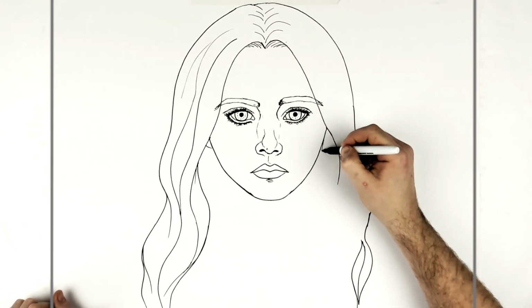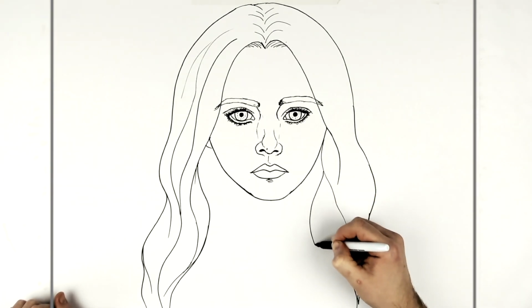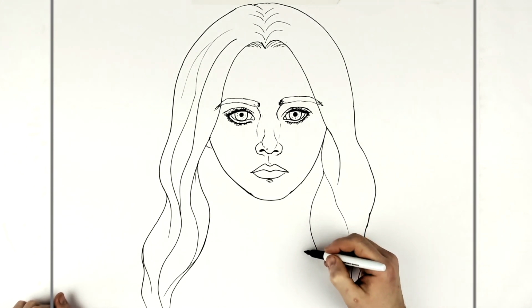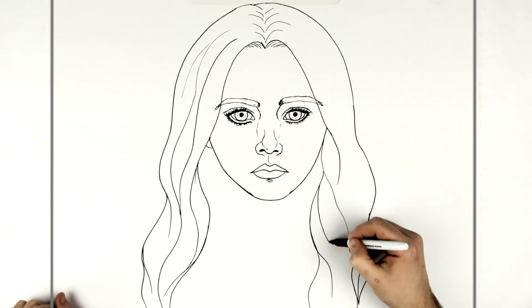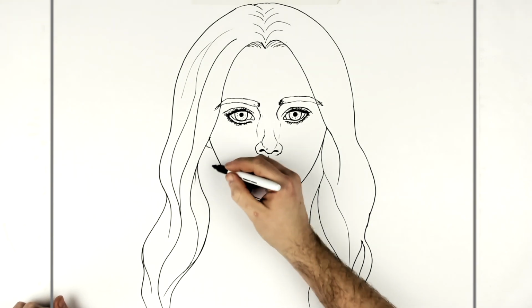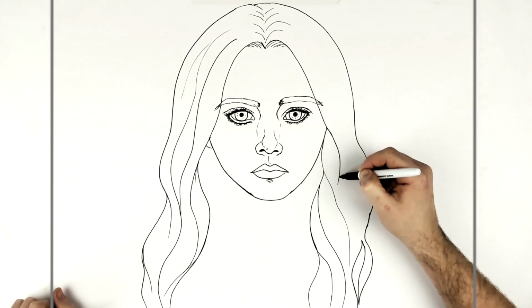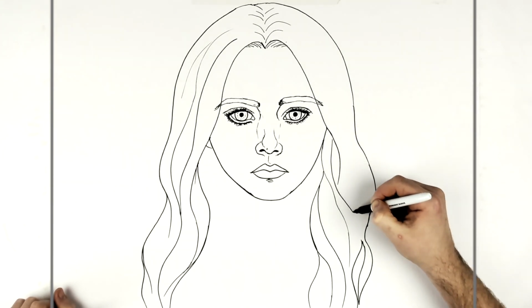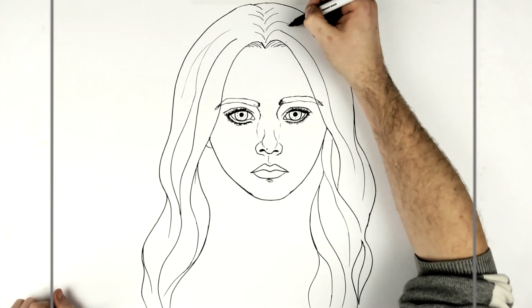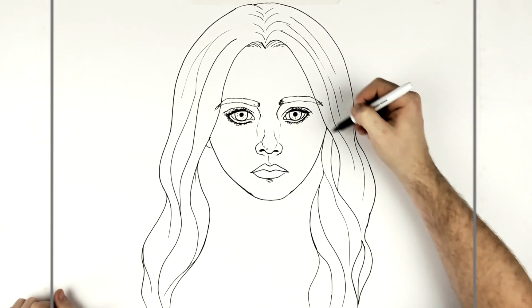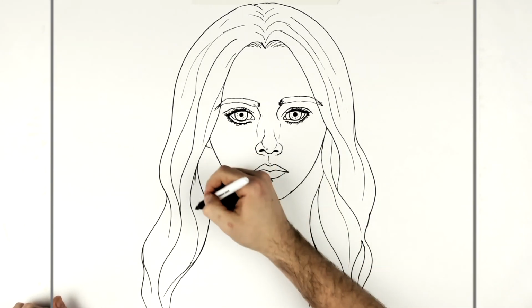So some comes down from behind her head. So all these wavy texture lines just on her hair. Okay.